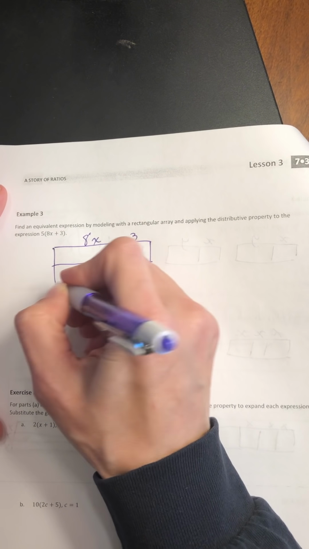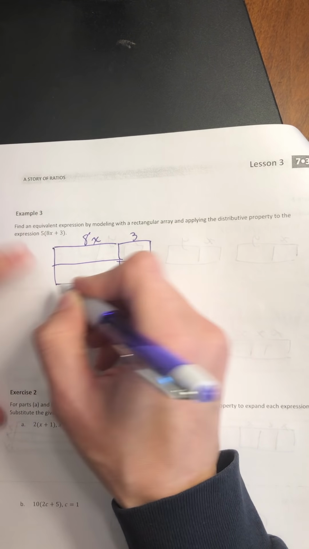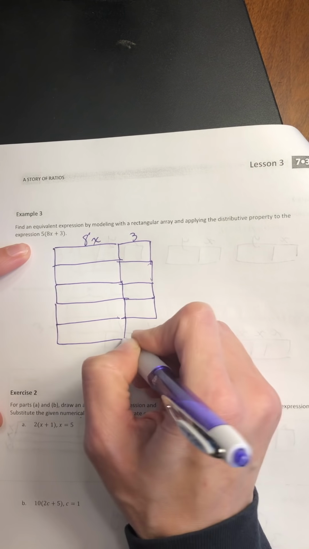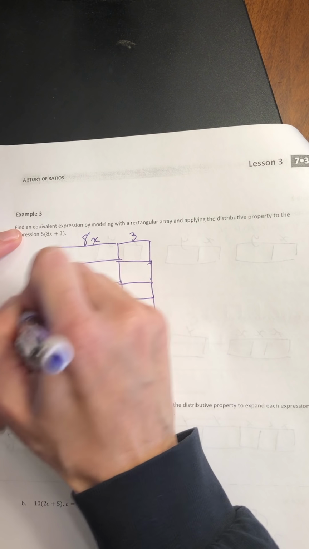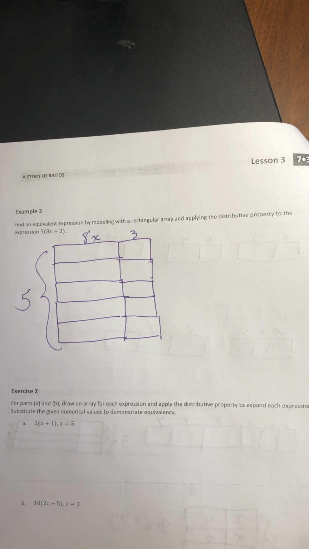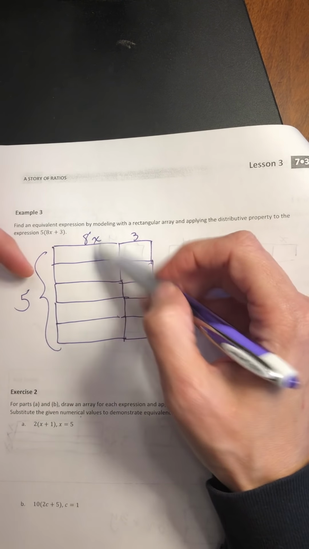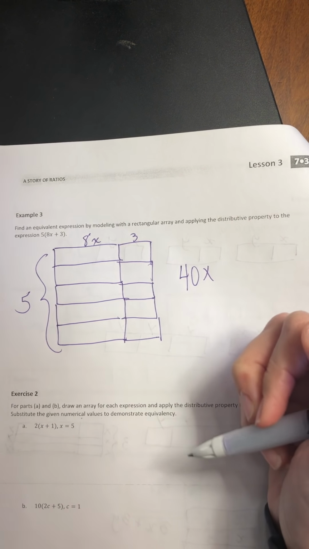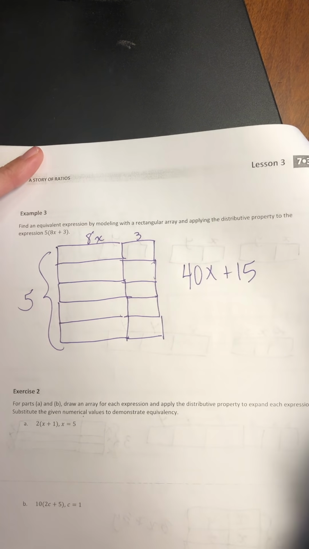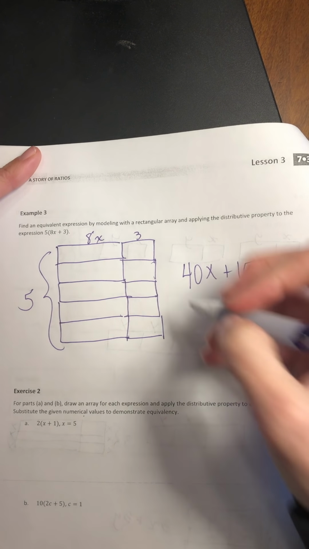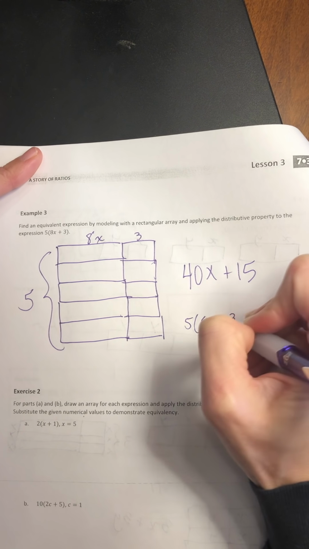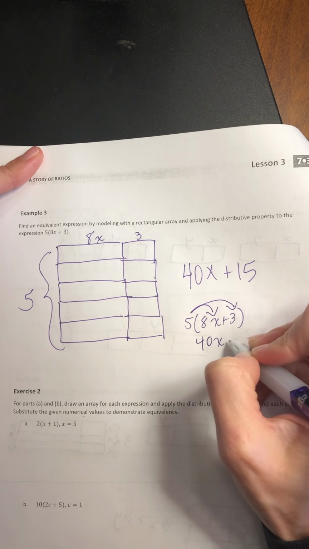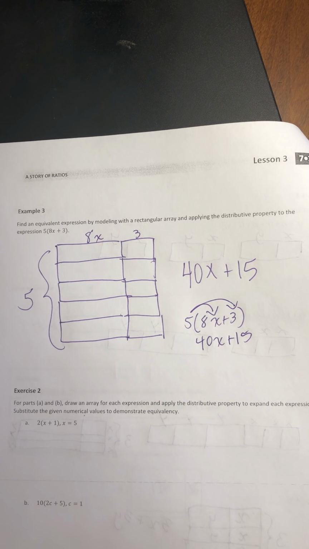It says times 5, so that means I have 1, 2, 3, 4, 5. So there's my array. And what does this mean? If I have 5 8x's, then altogether I have 40x. If I have 5 3's, I have 15. We could have done, this might look familiar to you, 5 times 8x and 5 times 3, which gives us that 15.